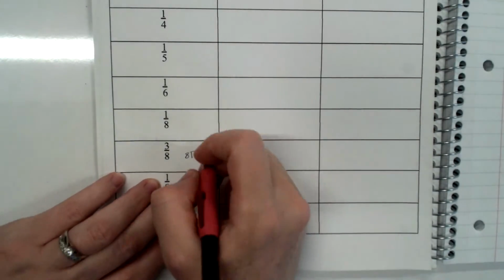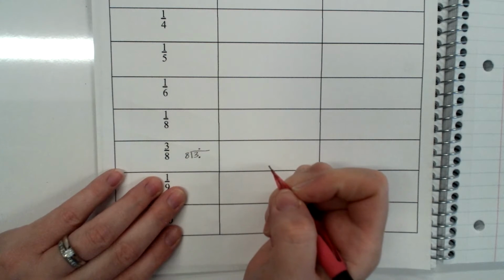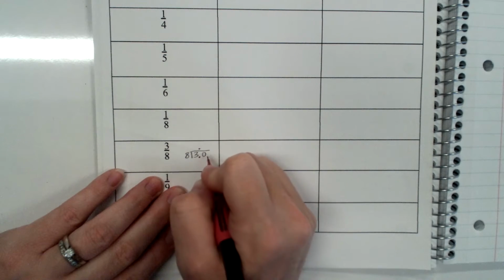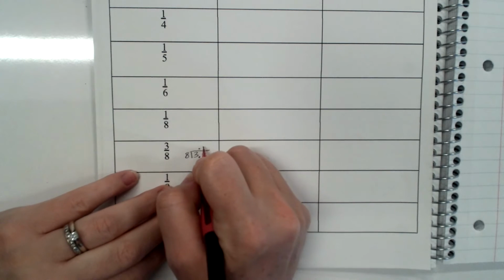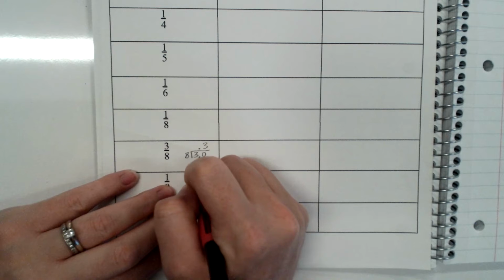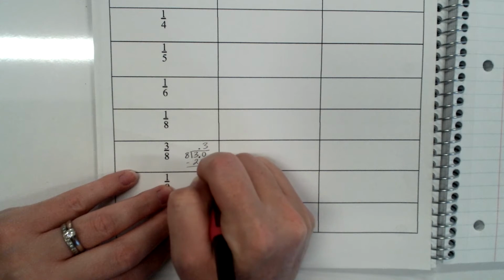Okay, 8 cannot go into 3, so I'm going to add a decimal point here and another one up here, and then add a 0. 8 can go into 30, so 8 plus 8 is 16, plus another 8 is 24, so that's 3 times, right? 3 times 8 is 24. I subtract and get 6.